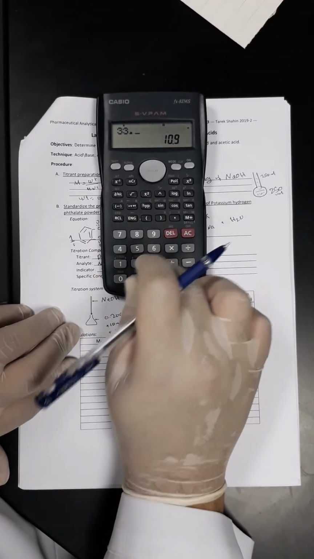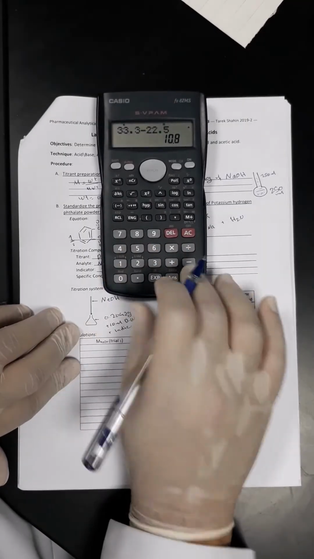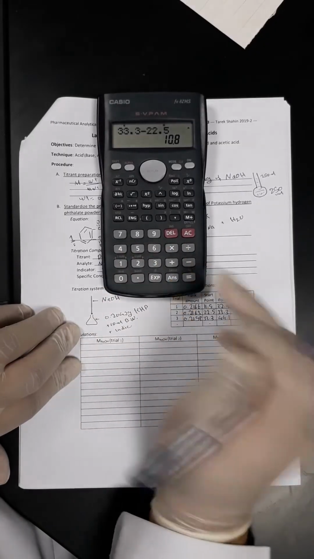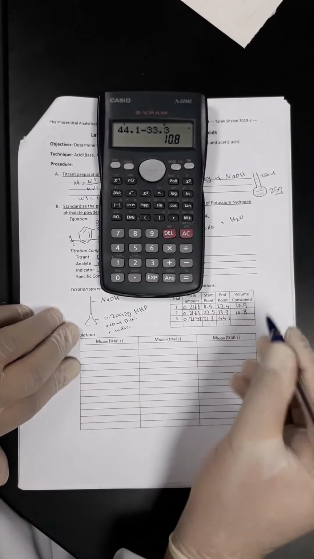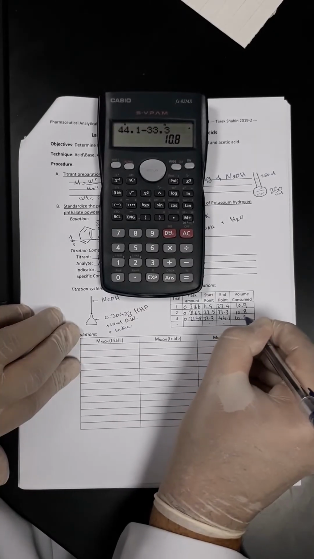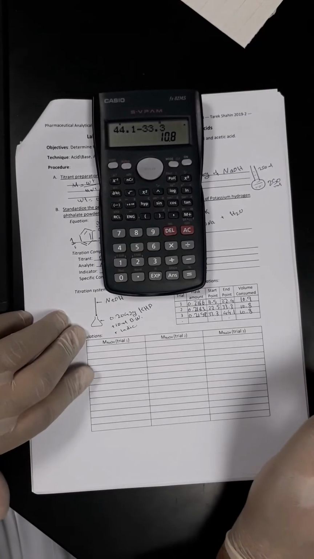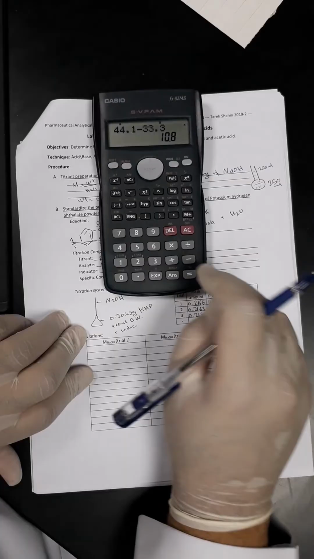For the second trial, 33.3 minus 22.5, which is 10.9. Now it's 44.1 minus 33.3, which is again 10.8. The nice thing about the readings is that they are very close to each other. It means our results are precise. Now we will find out if it is accurate or not.